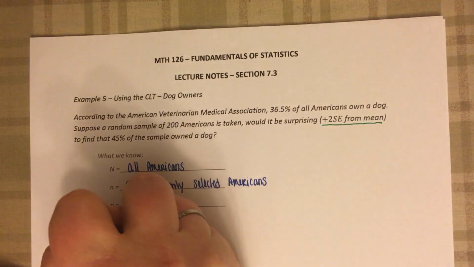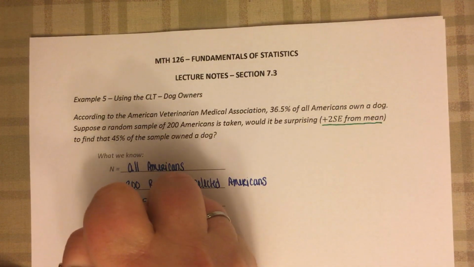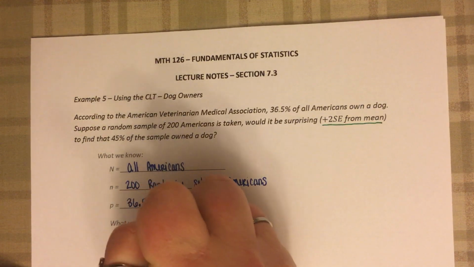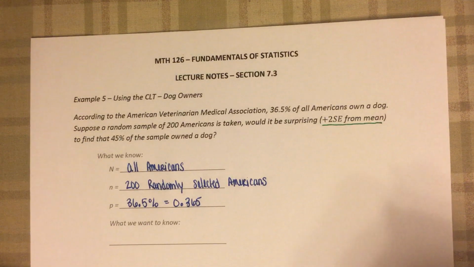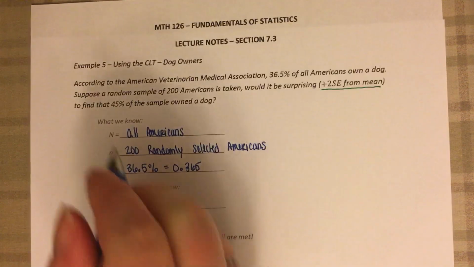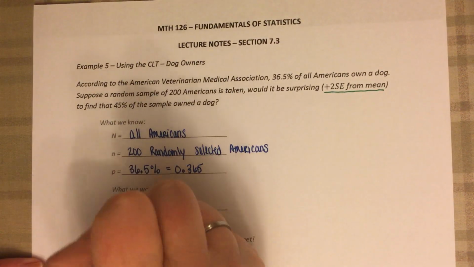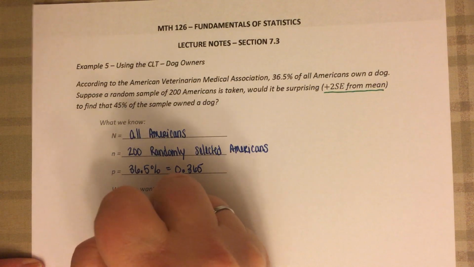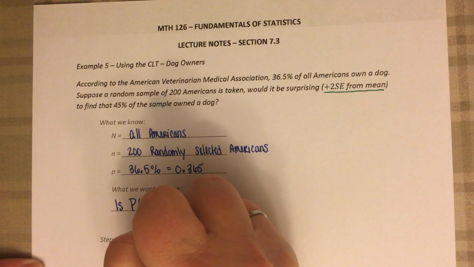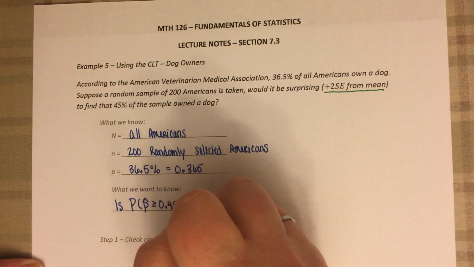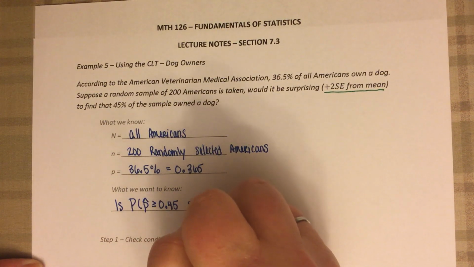Our P, 36.5%, or 0.365. And what do we want to know? Well, we are asked, is the probability that our sample is more than 45% surprising?